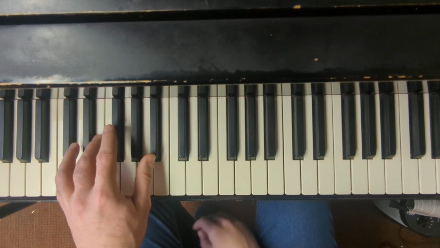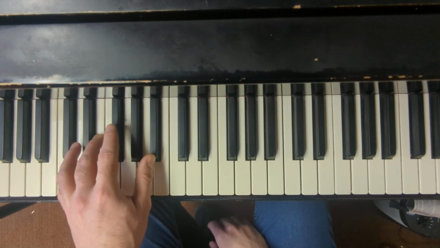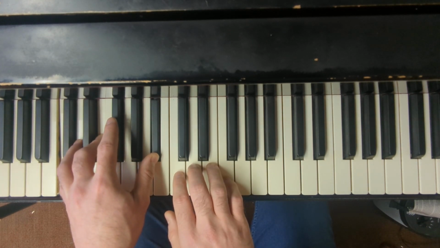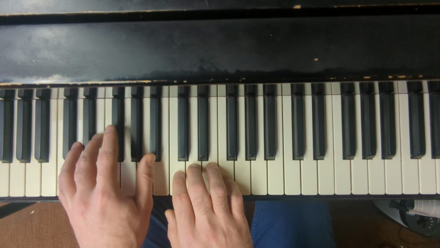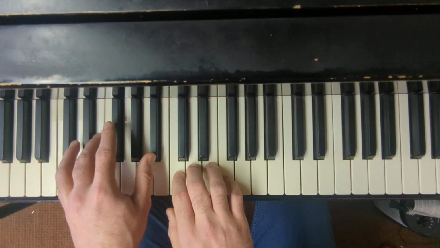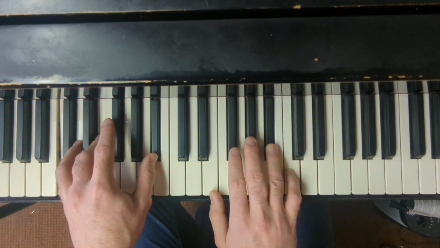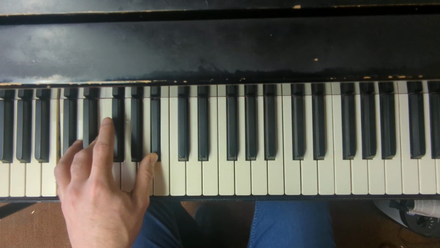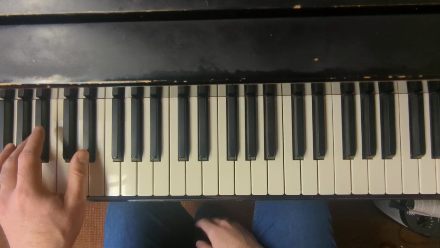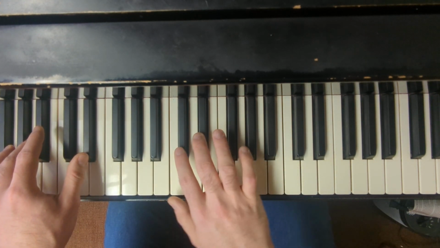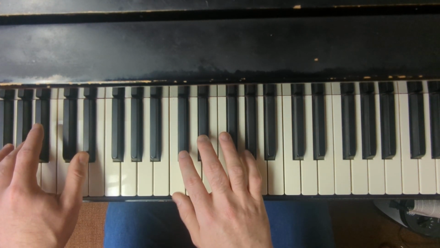Up next, we've got our C7 chord. Same principle. The notes of the chord can be found in the 1st whole tone scale. So I can play the notes of the 1st whole tone scale over the C7 chord. Same principle with the F7 chord. I can play the notes of the 2nd whole tone scale over it.